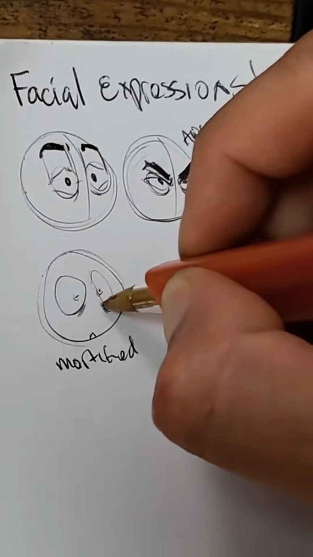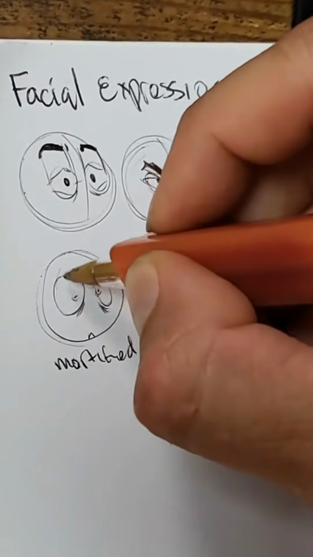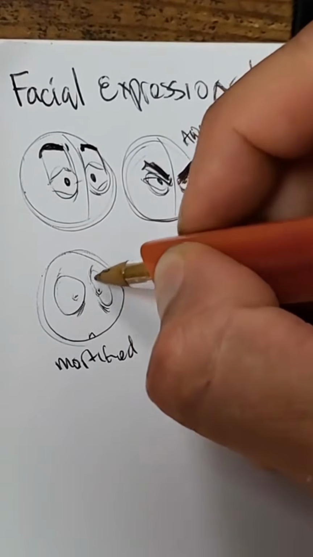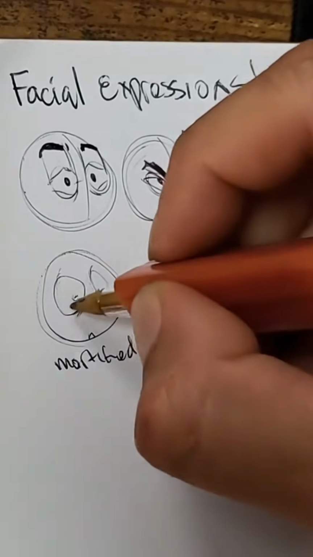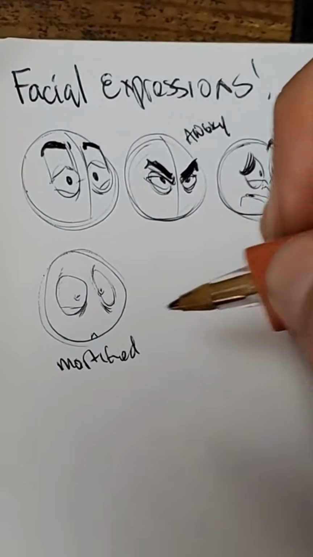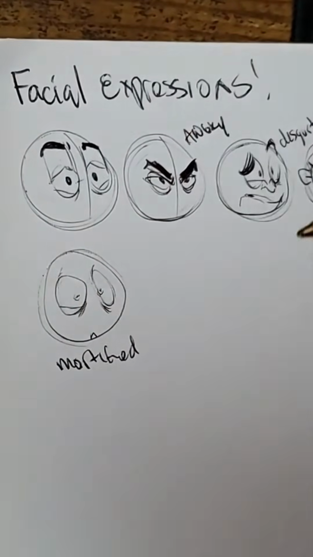Because of that, you add more distress lines to make it look even more so. There you go.